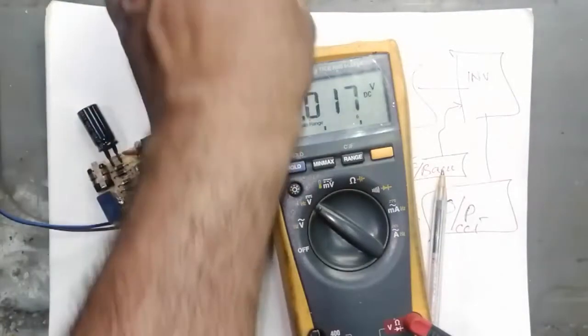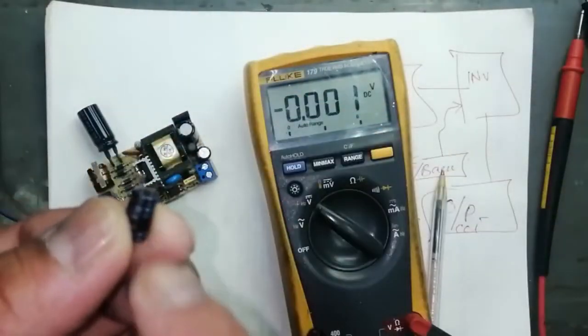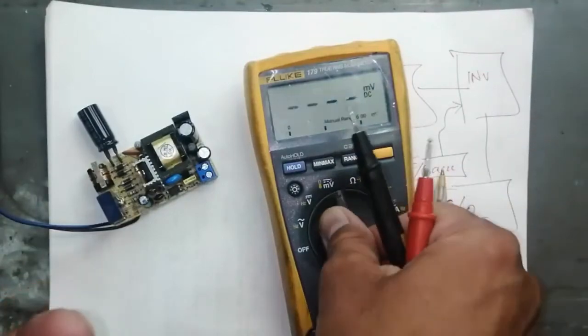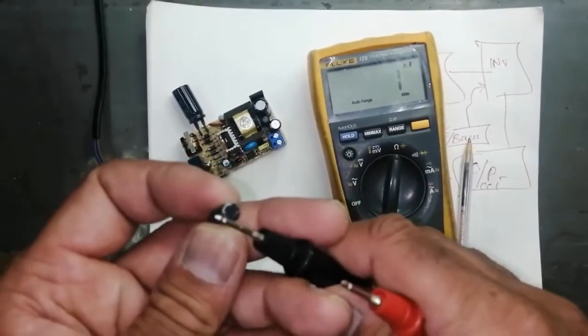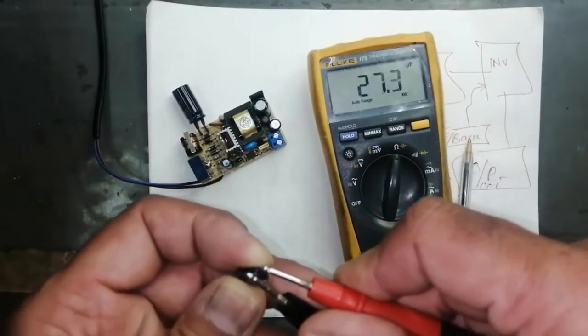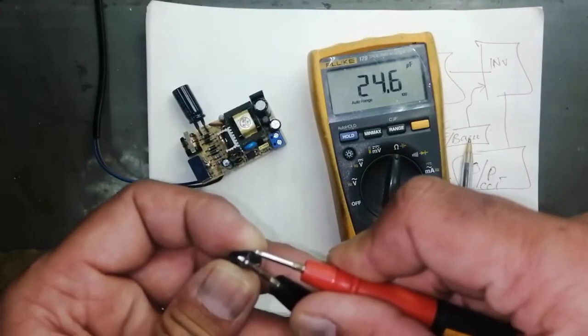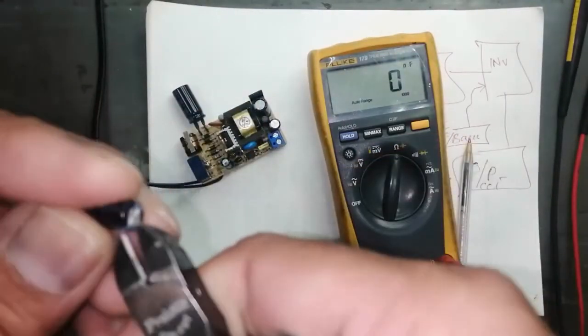We found this capacitor, the value was down. Capacitance decreased, sometimes due to internal shortage. 25 microfarad. We will see why it is.